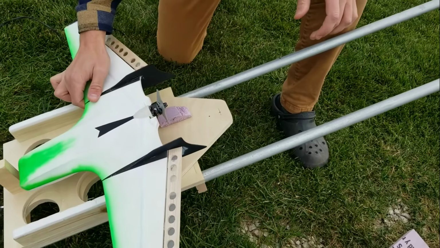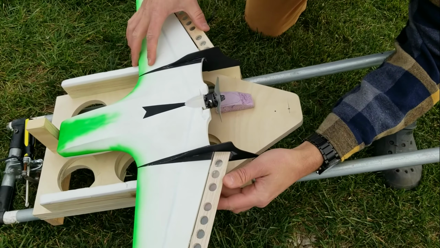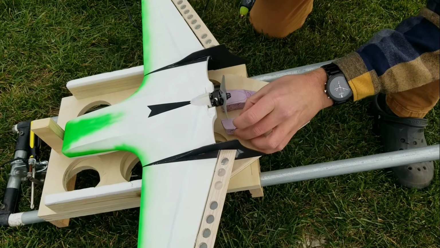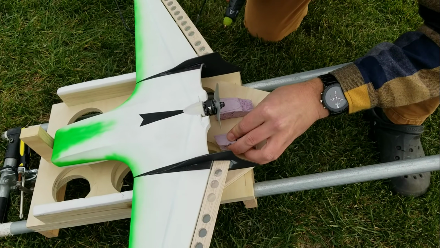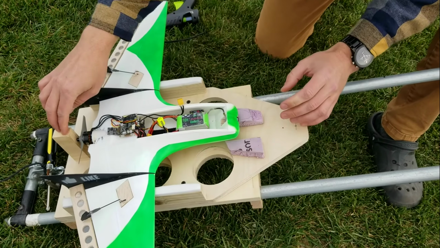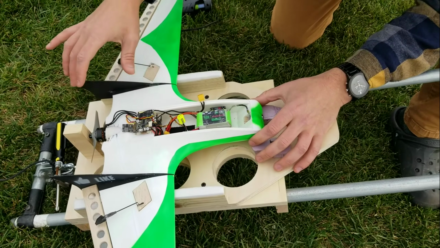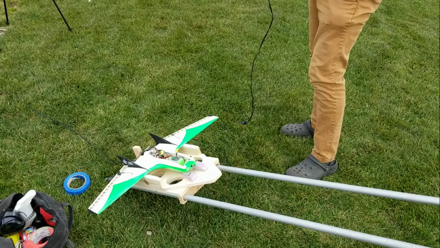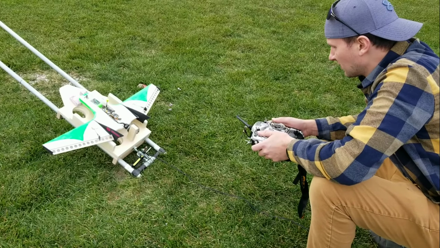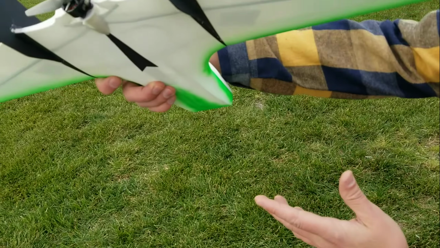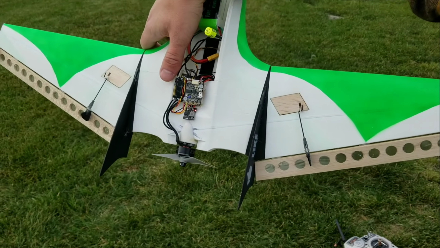I'm just using this to line up whether the motor's going to strike it or not. Push comes from here, it's kind of nose down. I think that'll work. It's ready to launch. Up, down, right. Pitch up correct, pitch down correct.